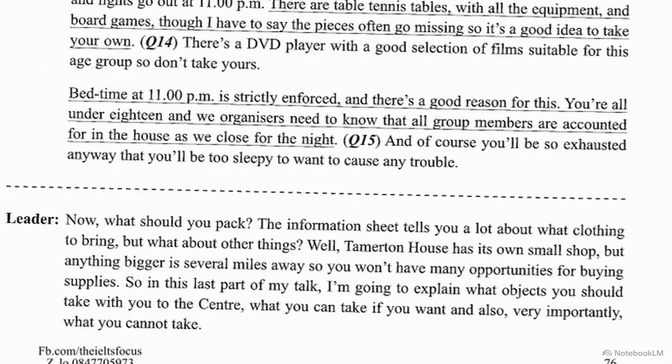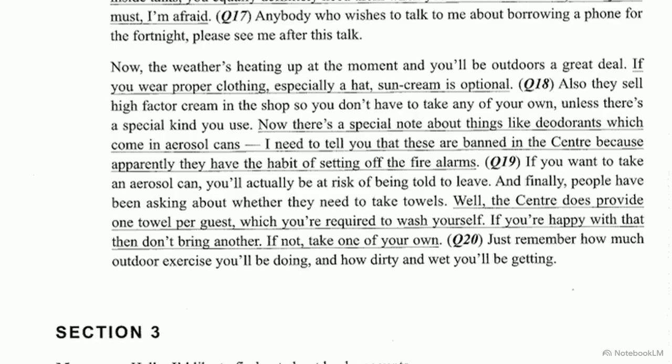Instead of dropping the answer immediately, the speaker deploys a specific linguistic signal phrase, and there's a good reason for this. That phrase alerts the listener that the justification is arriving. The target answer directly follows the signal. Designers also use Section 2 to introduce conditional distractors.